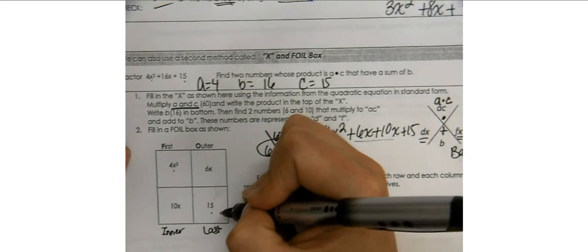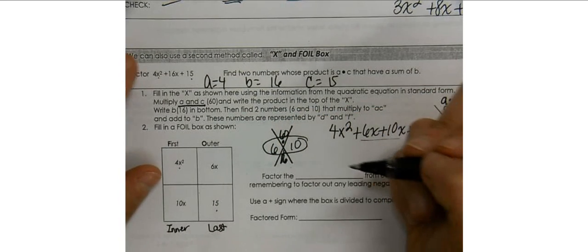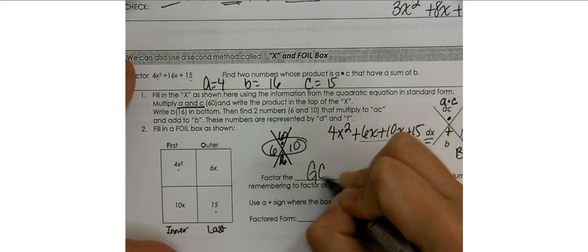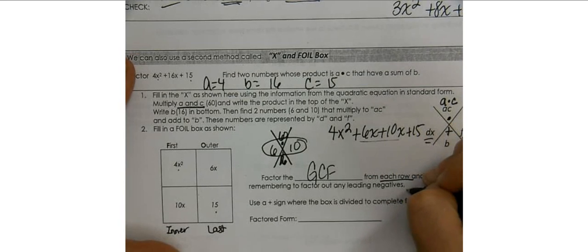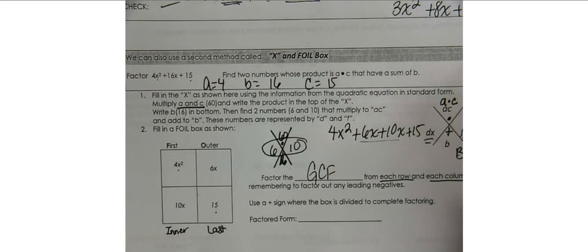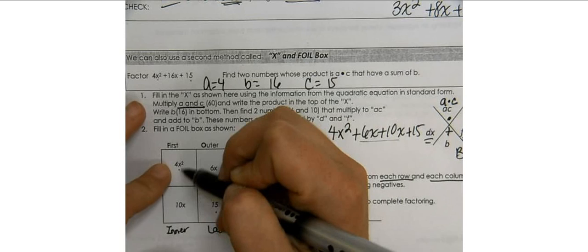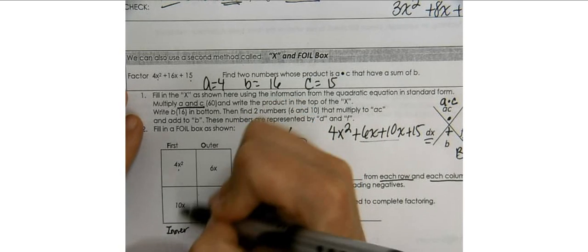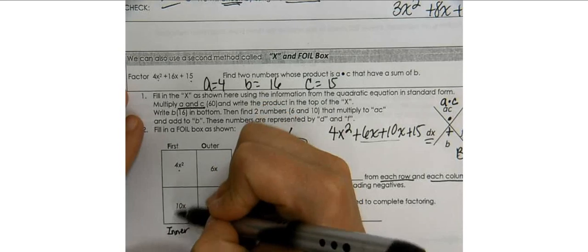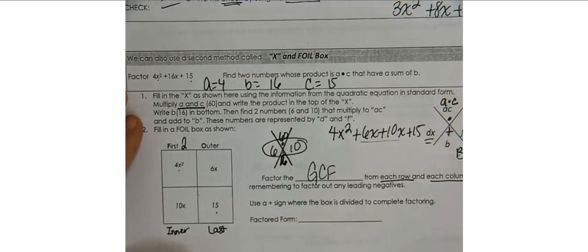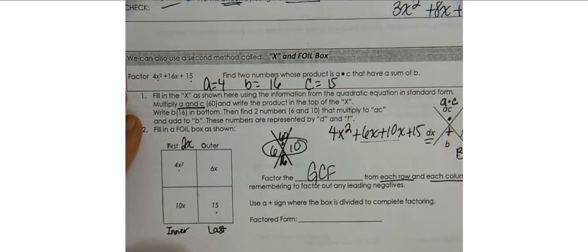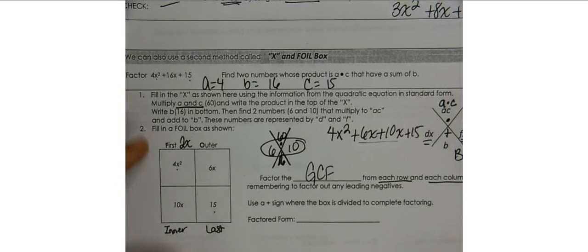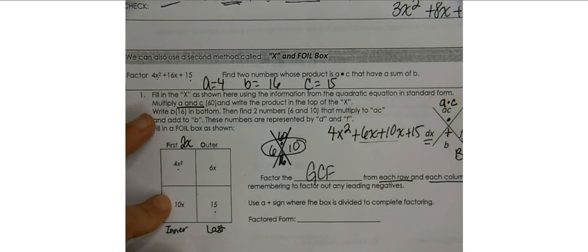So now what we want to do is factor the greatest common factor from each row and each column, remembering to factor out any leading negatives. So I'm going to look for what 4x squared and 10x have in common. Both of these terms have a 2 in common, since both are even numbers, so I'm going to factor out a 2. And since both terms have at least one x, I'm going to factor out an x. So 2x is the greatest common factor between 4x squared and 10x.